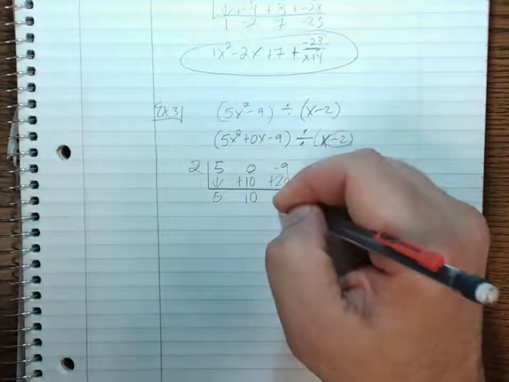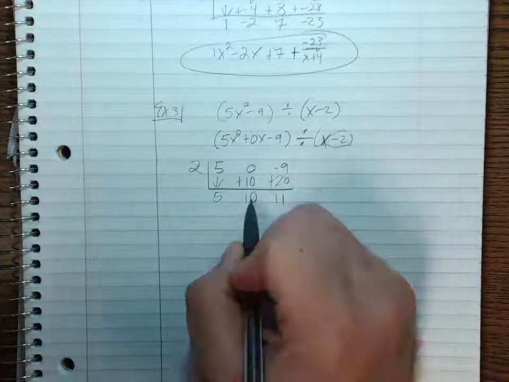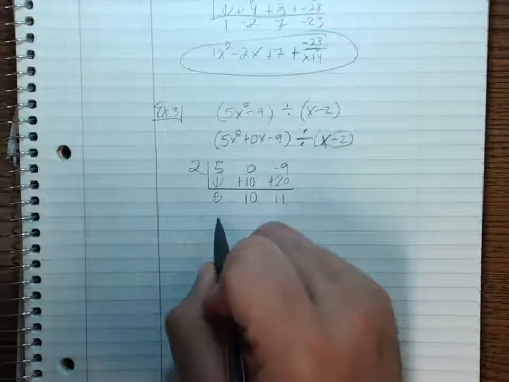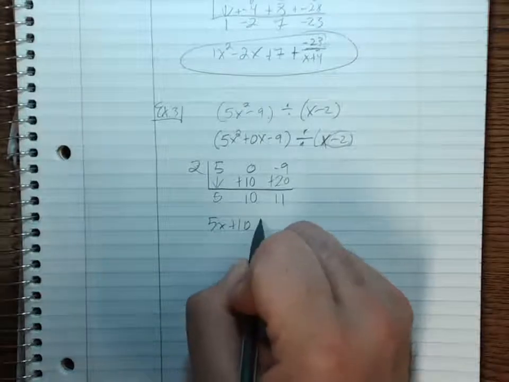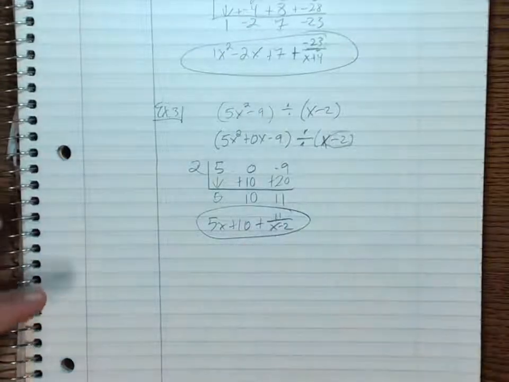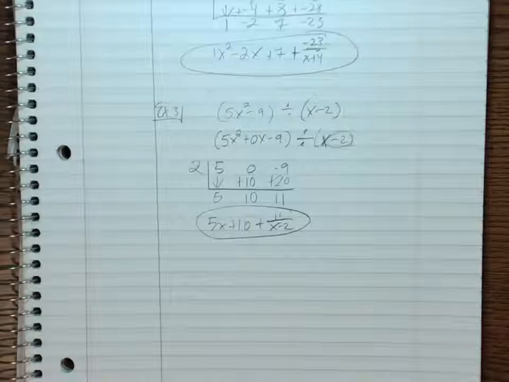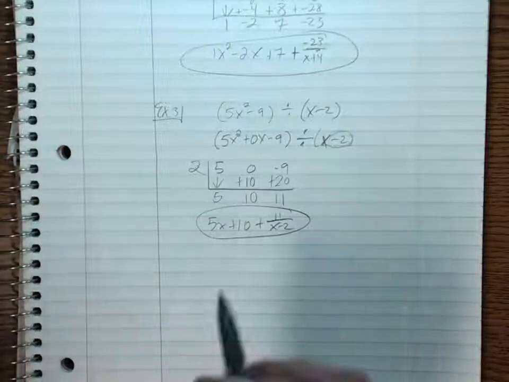Negative 9 plus 20 is 11. So my remainder is 11. My constant is 10. This will be 5x plus 10 plus 11 over x minus 2. Pretty straightforward, right? Okay, let's do one more and then we'll call it a day.